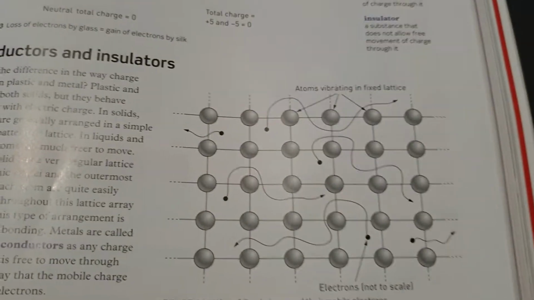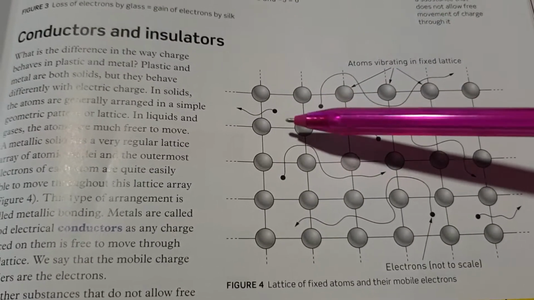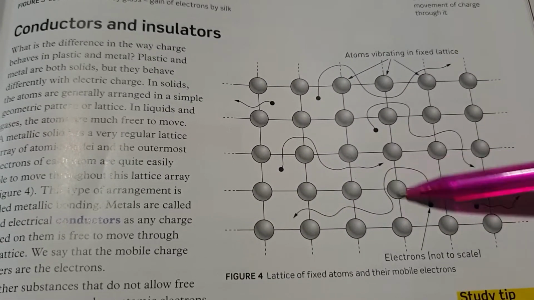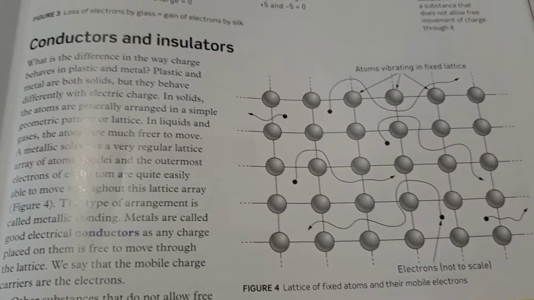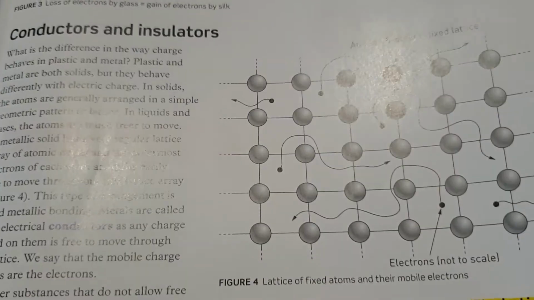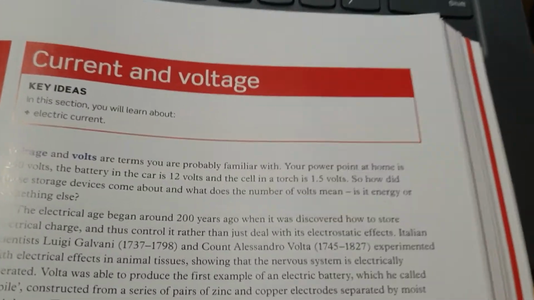Right, over here, conductors are usually metals, but the thing that they have in common is that the way that they're bonded, these electrons are free to move around. So that's how they're able to carry the charge. Insulators, the electrons are more tightly bound and the charge doesn't pass through. Right, and now we're on to current and voltage. So that's just a bit of background about charge.